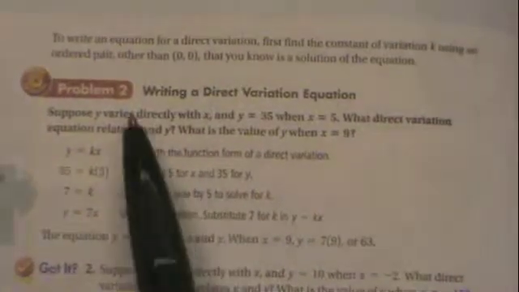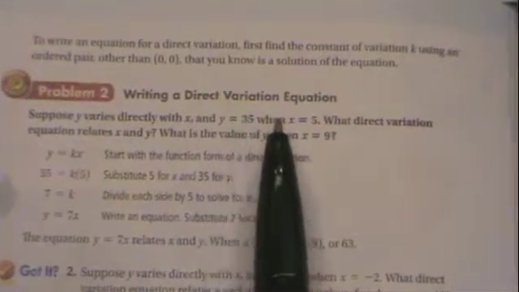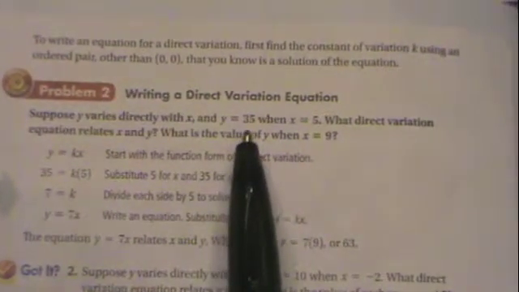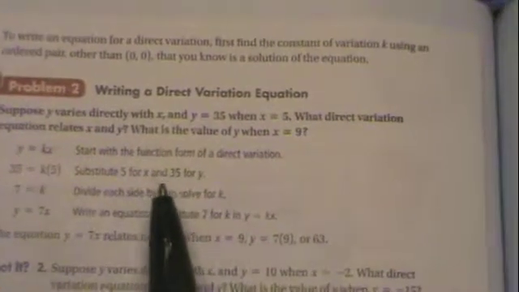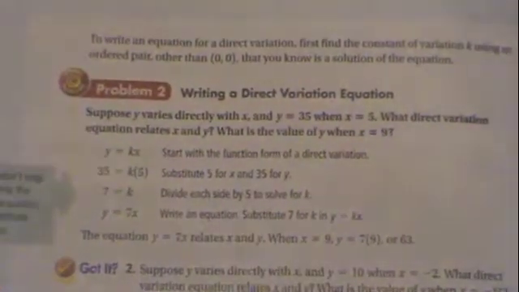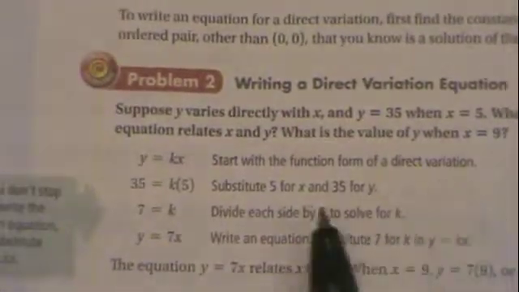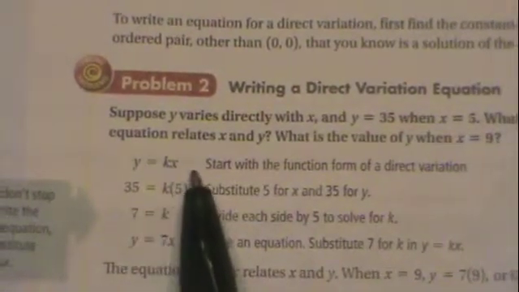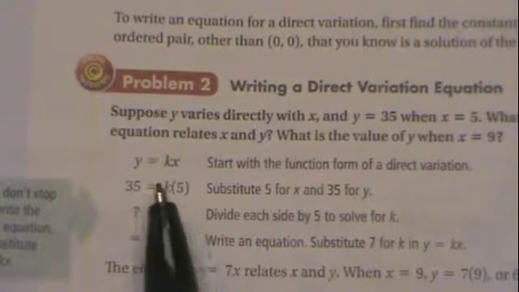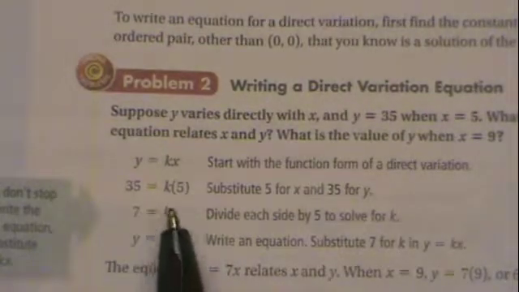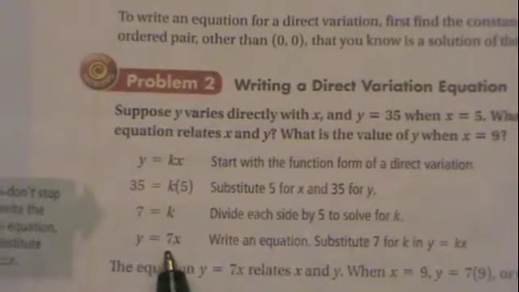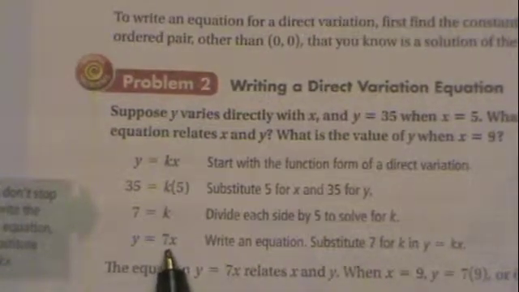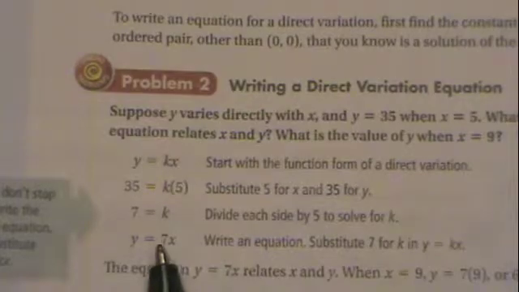Problem 2 starts the other way. It says you have a direct variation. Here's an x term, here's a y term. What is the formula? What is your equation going to be? So, the steps: write down the function form, substitute in what you know, x and y, solve for k, and then put k into your direct variation equation.